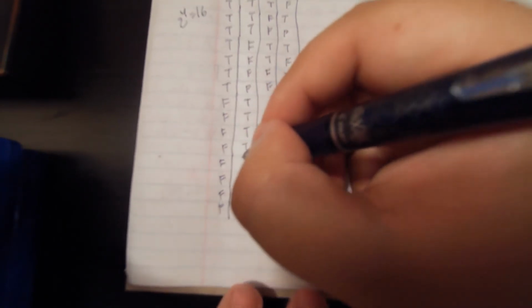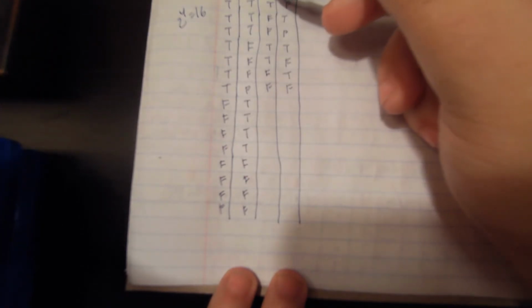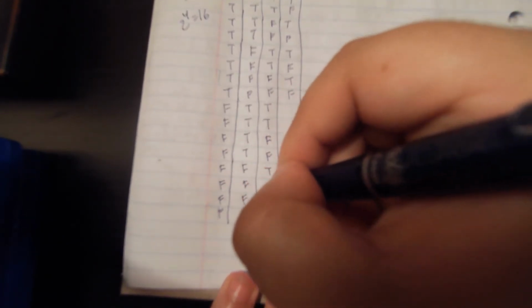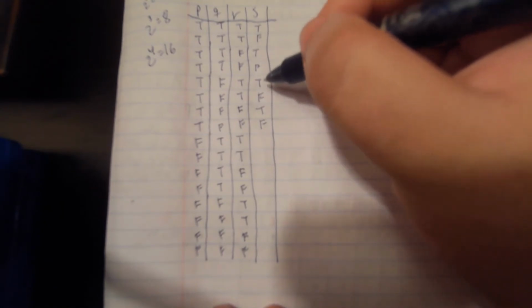Well, what about the next one? Well, it's kind of half, right? So now the first 4 are going to be true, the next 4 are going to be false. Then same thing again, the next 4 are going to be true, and then the next 4 are going to be false. And then again, it's like getting cut by half again. Now it's pairs of 2s: 2 truths, 2 falses, 2 truths, 2 falses. And then this one's just alternating: true, false, true, false, true, false, true, false.